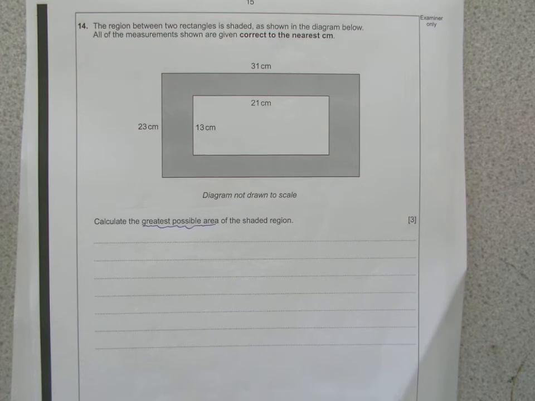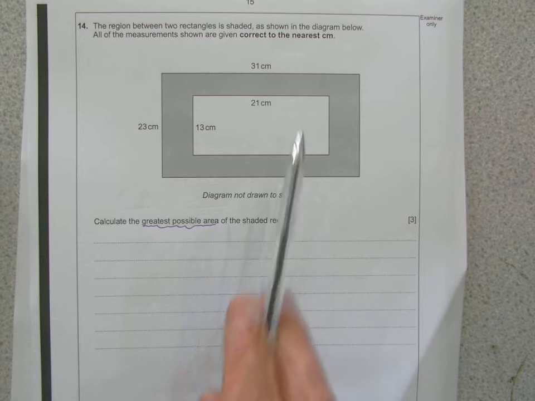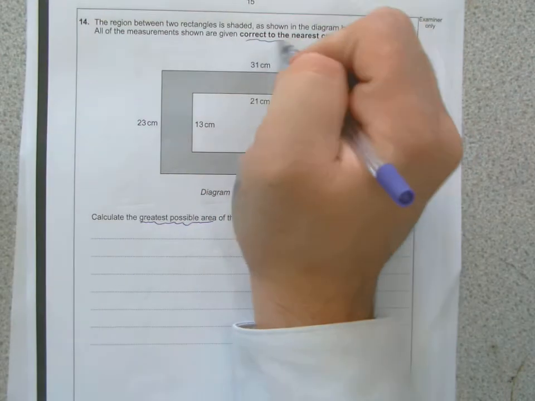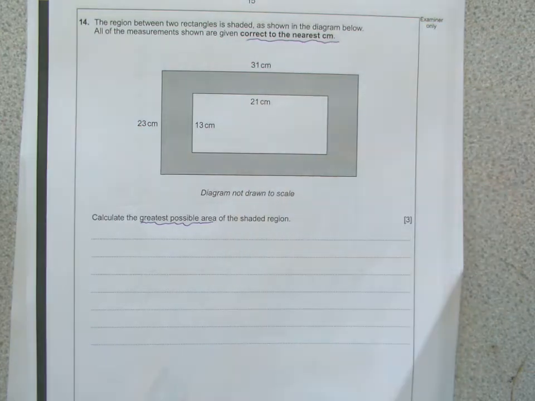Okay, so this question is one of those boundary questions because it's looking for the greatest possible area, and they're telling us that the sides are measured correct to the nearest centimetre. Okay, so we've got to use our boundary values.